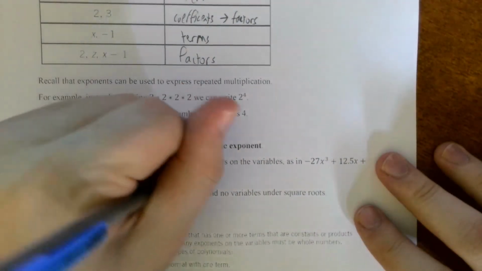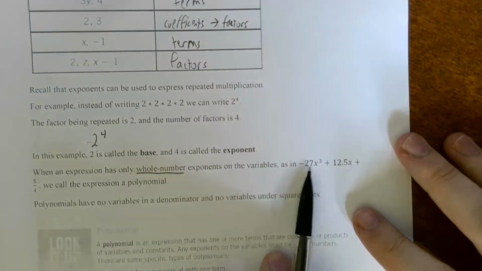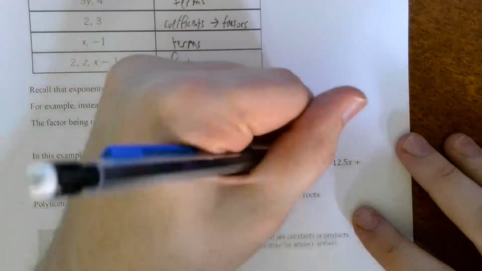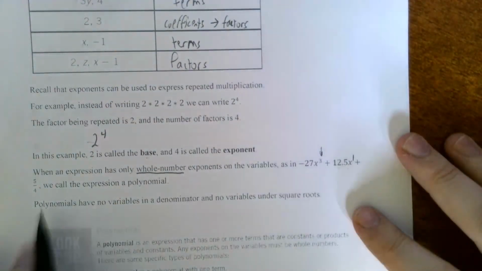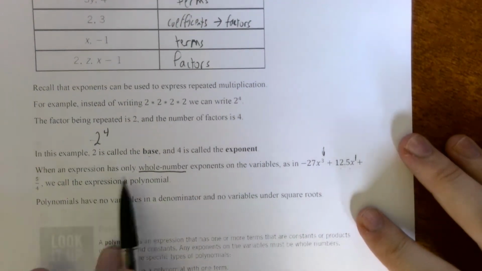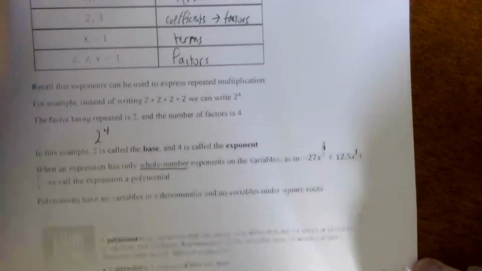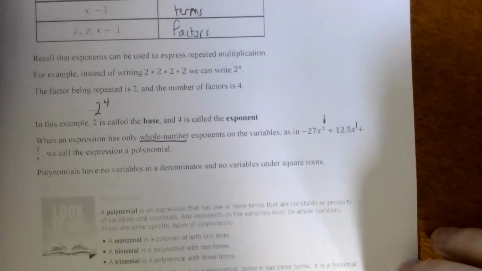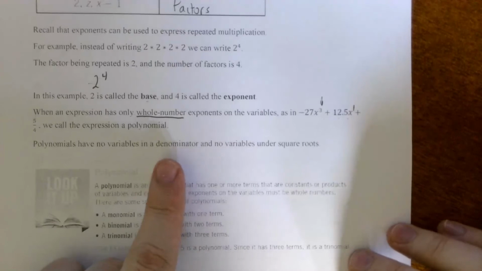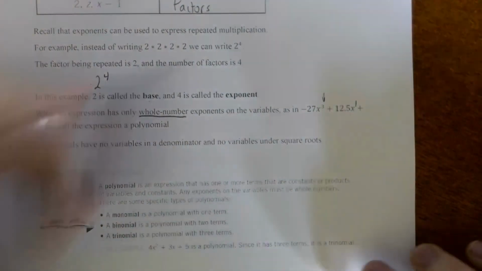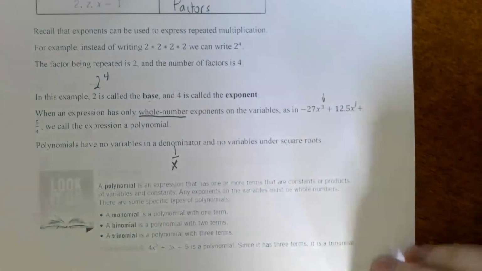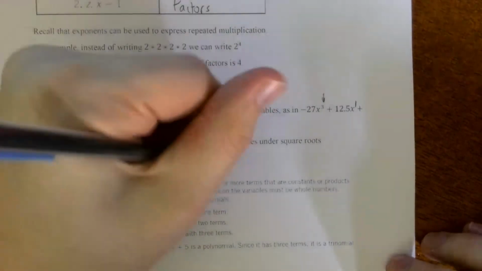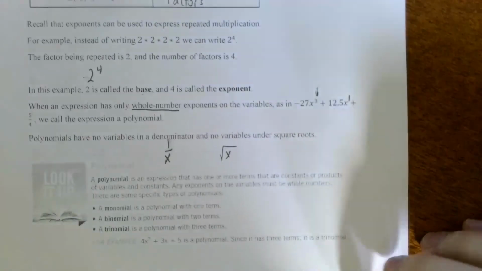Okay? All right, and then when we have an expression that only has whole number exponents, so that's important, it has to be a whole number, as in negative 27x to the 3rd, so that's a whole number, 12.5x, which is just x to the 1st power, plus some constant, we call this expression a polynomial. Okay? So polynomials have no numbers in the denominator and no variables under square roots. An example of something that's not a polynomial for the denominators is maybe something like 1 over x. So that's not a polynomial. And something under a square root, like the square root of x, that is not a polynomial either.